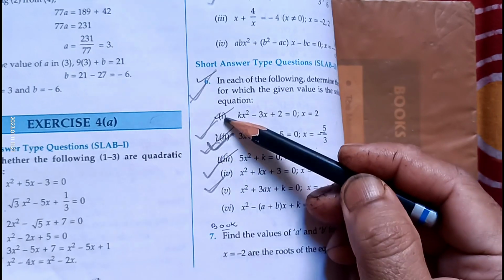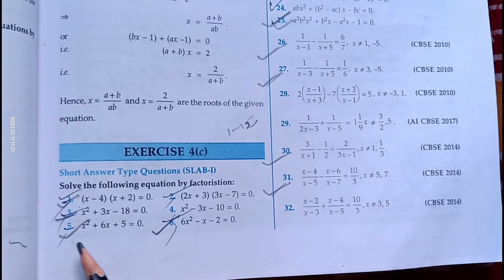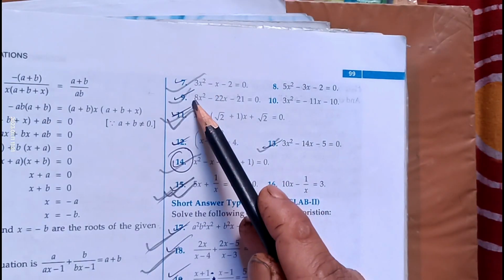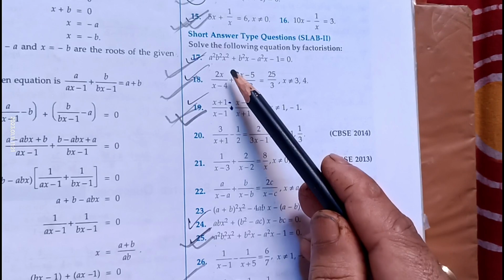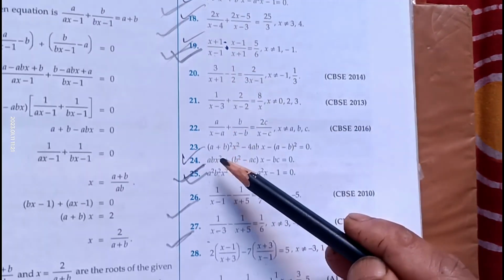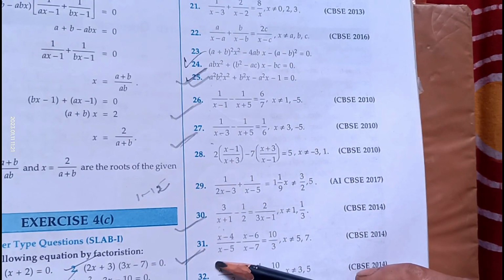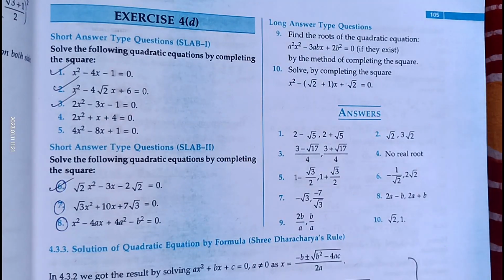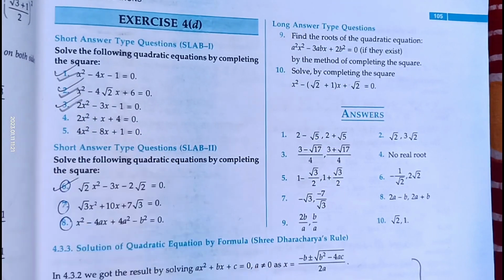These are important sums, 1, 2, 3, 4. From 4C, practice 1, 3, 5, 6, 7, 9, 11, 13, 14, 15, 17, 18, 19, 25, 26, 27, 30 and 31. 4D not so important for exam purpose. Still, if you want, you can practice 1, 2 and 3.